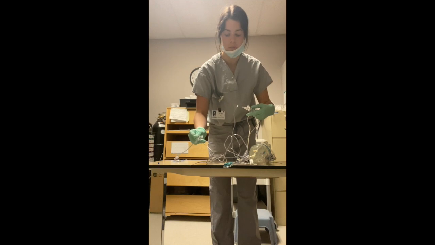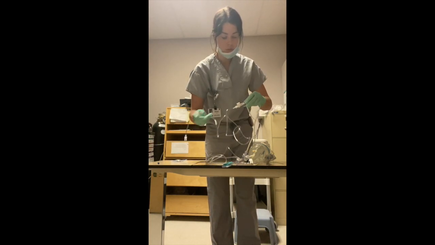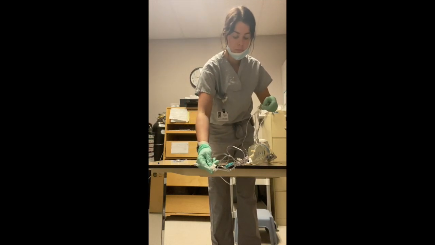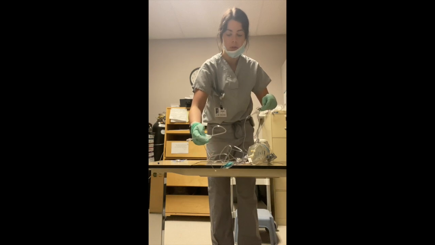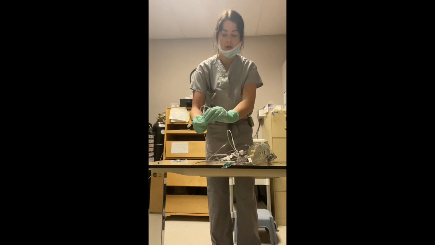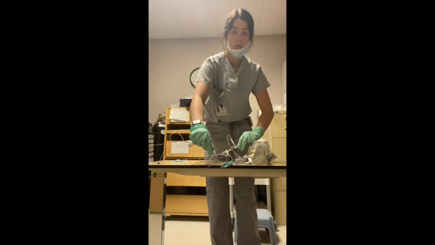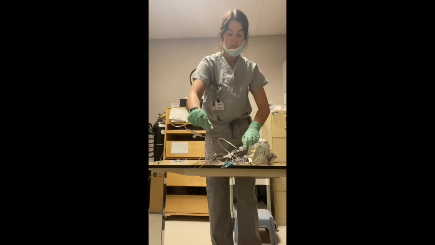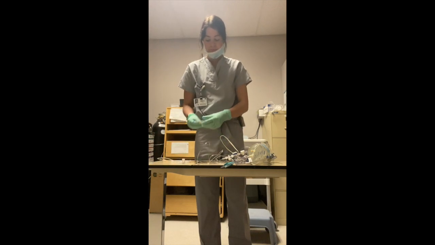And do the same thing with this one. We're going to turn it off this way, and continue to flush it so that there's no air bubbles. Then once again, we will switch it off to there, and finally flush it to the part that's going to connect to the patient. At the end of this, there should be no air bubbles.